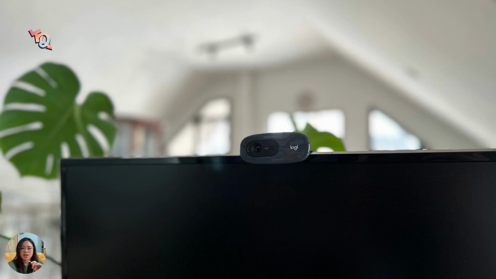Let's next discuss the other important set of hardware you need to prepare as a VA. Let's talk about cameras. You will need a working camera, of course, mostly for interviews, meetings, or recording yourself. If your laptop has a built in camera, then that's good. Just make sure that it's working properly. If your PC has no camera or your laptop camera is not working, then you have to buy one.